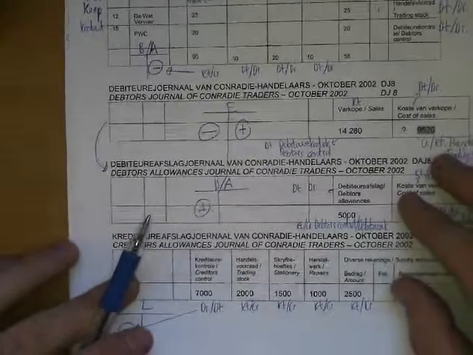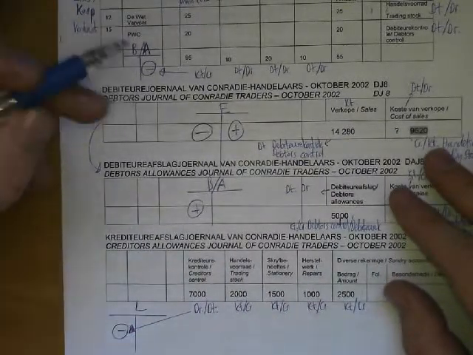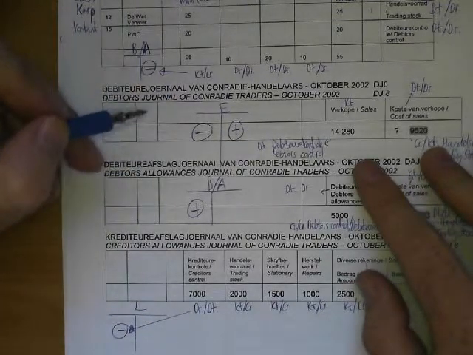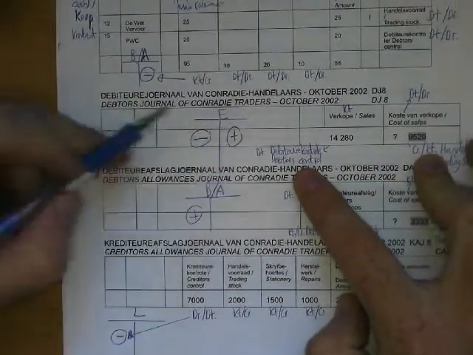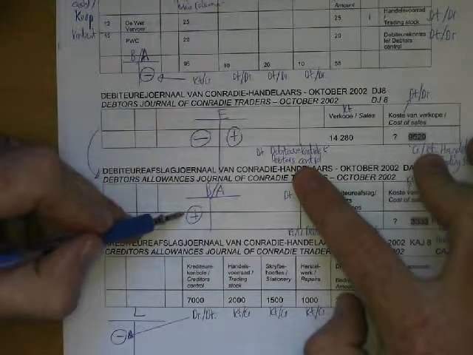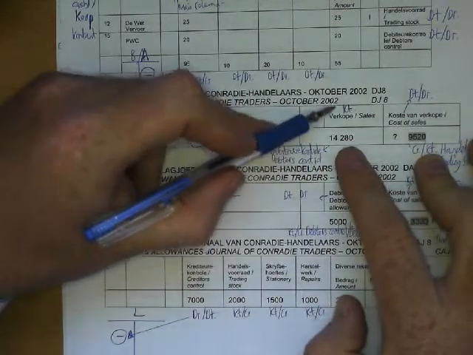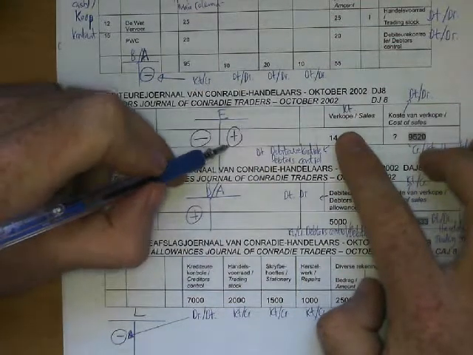The next journal that we're going to look at is the Debtors Journal. Now, the Debtors Journal is where we are selling on credit. If you are selling on credit, your debtors increases. Debtors is assets. In this case, the assets become more because the debtors control, the amount that people owe you, becomes more. You are selling to people. So sales is owner's equity and that makes the money of the business more.